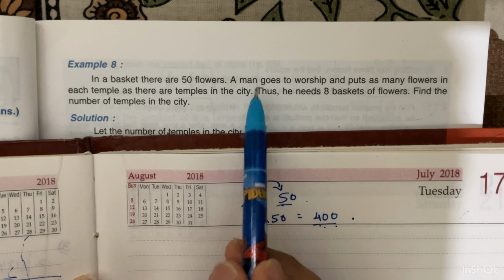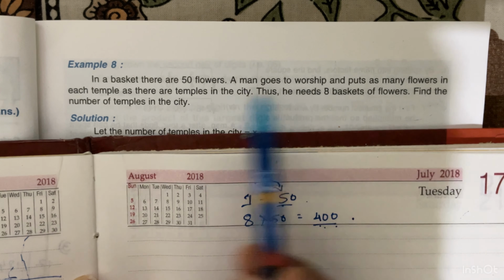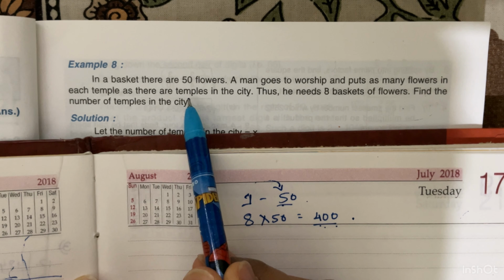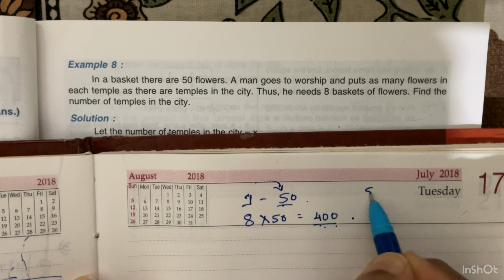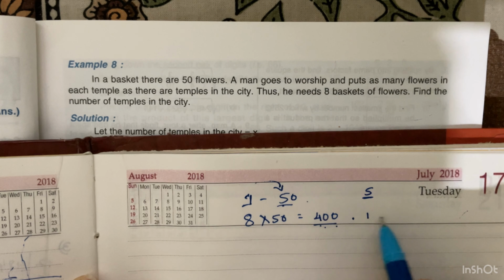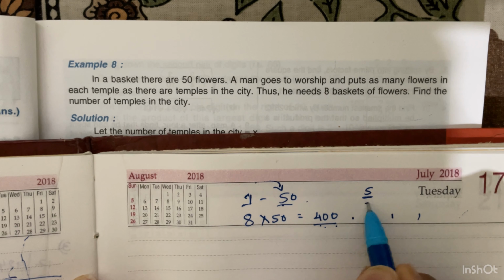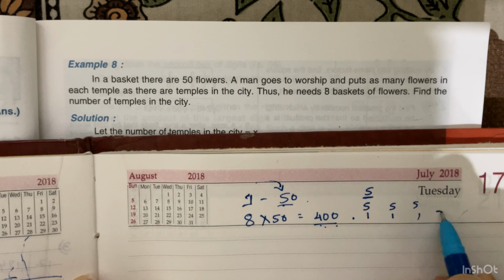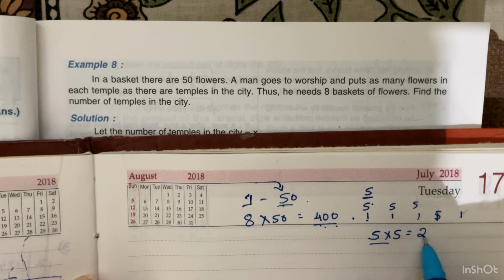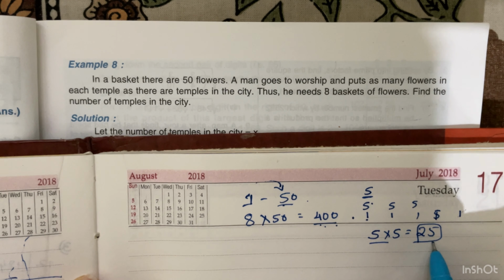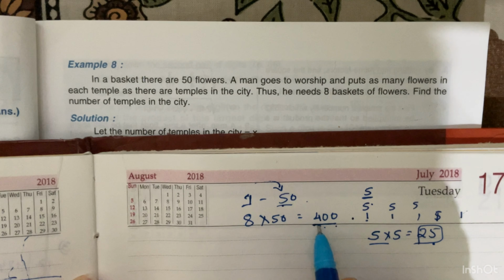Okay, now see here, he goes to worship and puts as many flowers in each temple as there are temples in the city. In the city, imagine there are 5 temples. If there are 5 temples, in each temple he is going to put 5 flowers. In each temple he is going to put 5 flowers. How are you going to calculate this? Total number of temples, how many are there? That is 5. And in each temple he is going to put 5 flowers, that we will multiply, 5 5s are 25. It means he is having a total of 25 flowers.